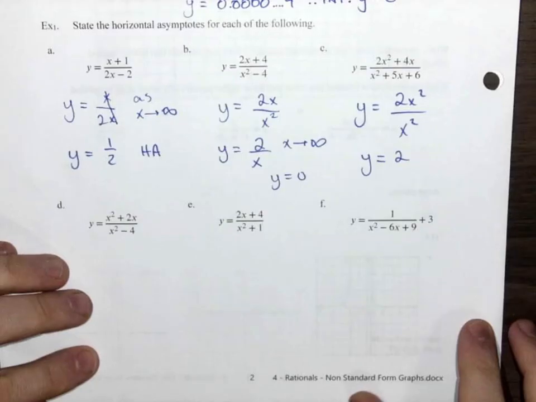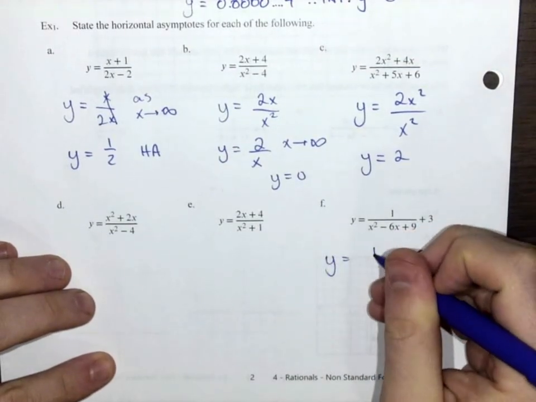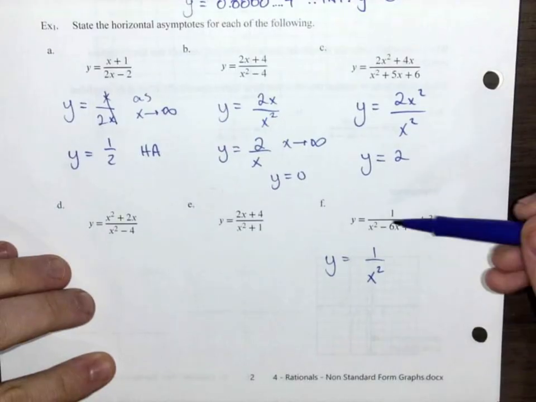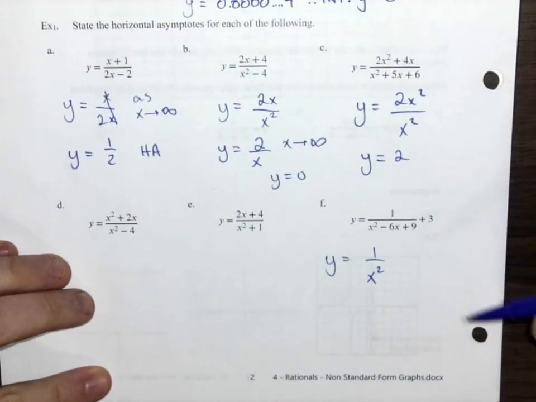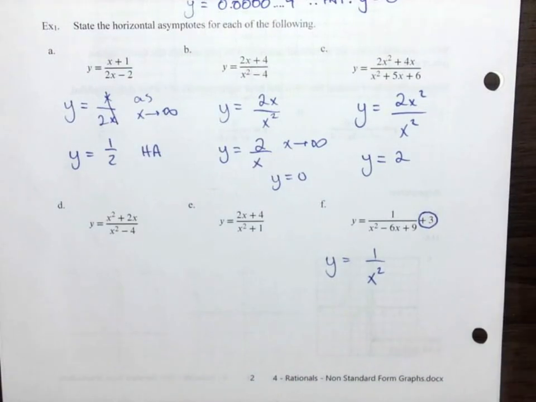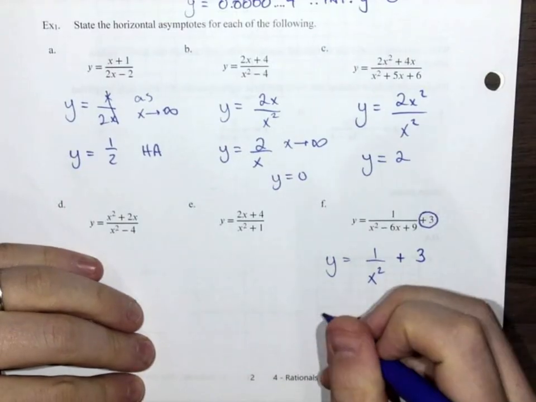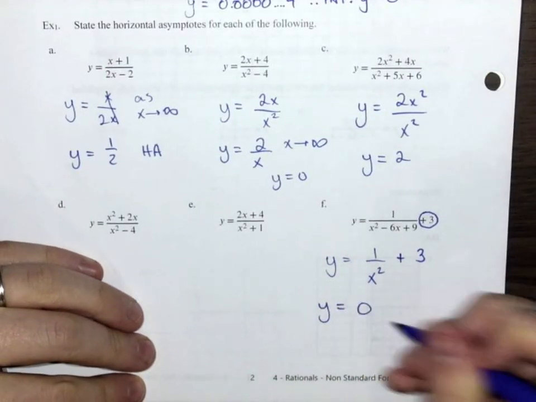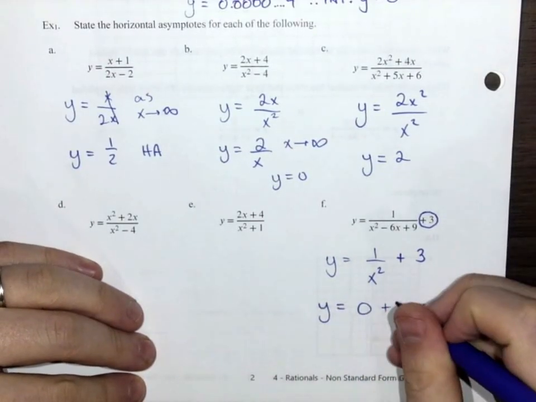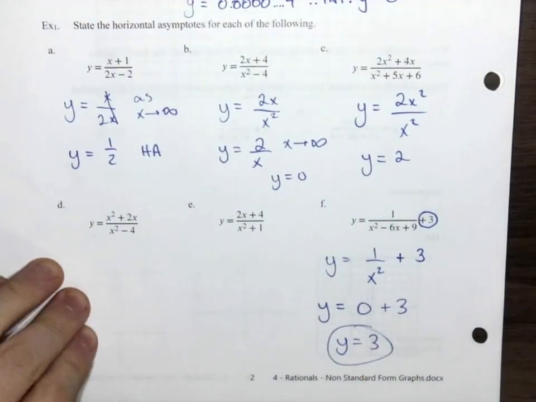D and E are very similar, so I'm just going to jump over to question F. Y is equal to 1 over x squared for the fraction, but within the fraction we have 6x and 9, which we ignore. The plus 3 is not within the fraction, and it's not going to be affected by x going to infinity, so we actually have to include that plus 3. Y is equal to 0 as x goes towards infinity, plus 3, and that means the y equals 3 value is your horizontal asymptote.